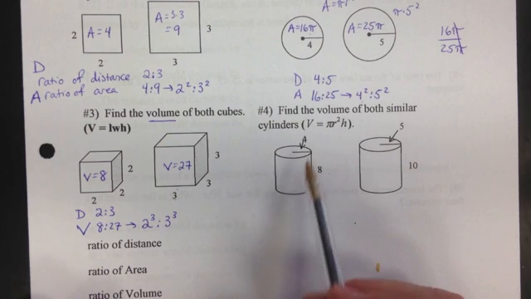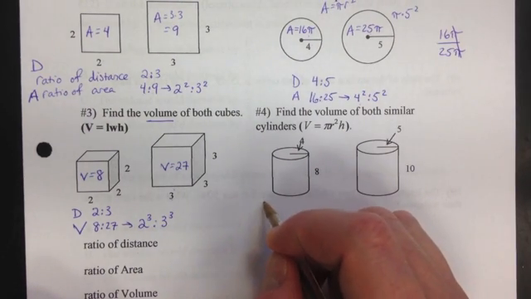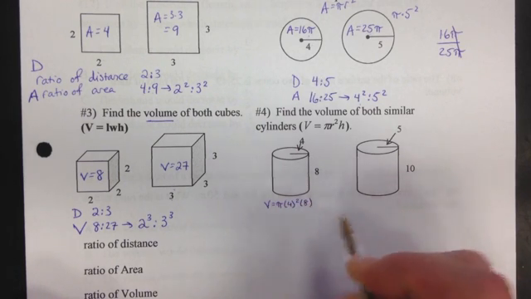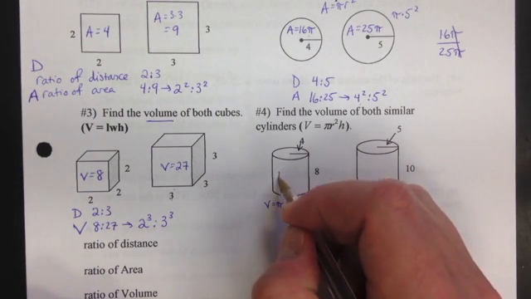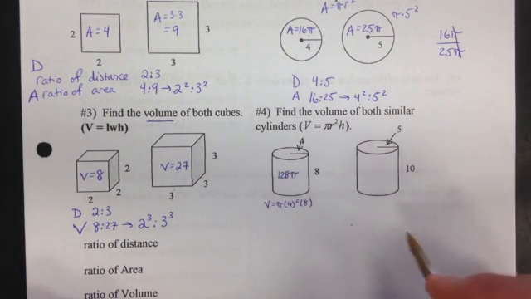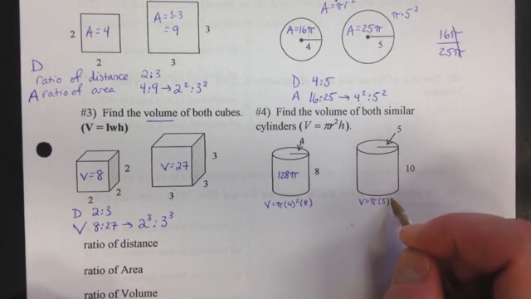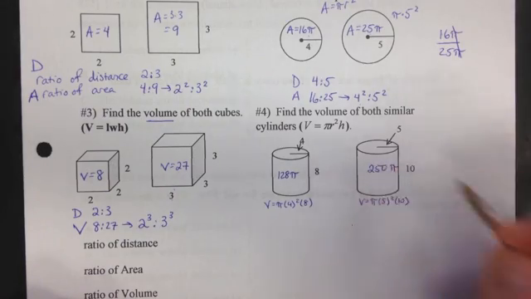So if we do the same thing with the cylinders, volume is pi r squared times h. So in this case, volume is pi times 4 squared times 8. And if we work that out, what we would get is 128 pi. And then this would be volume is pi times 5 squared, 25, times 10, which is 250 pi.